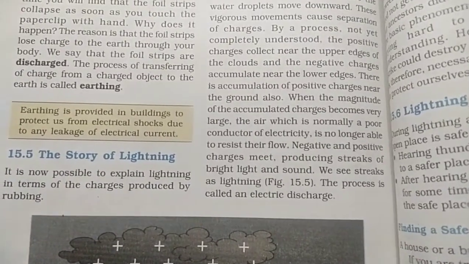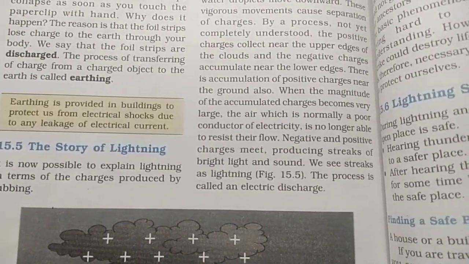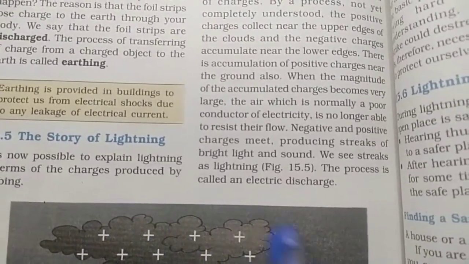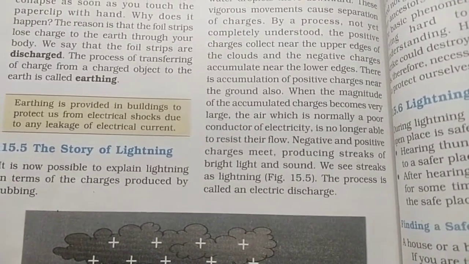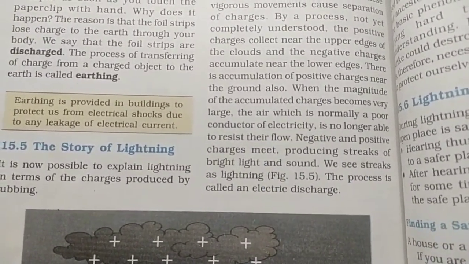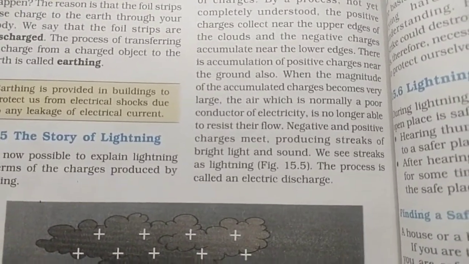When the magnitude of the accumulated charges becomes very large, the air, which is normally a poor conductor of electricity, is not able to resist their flow.